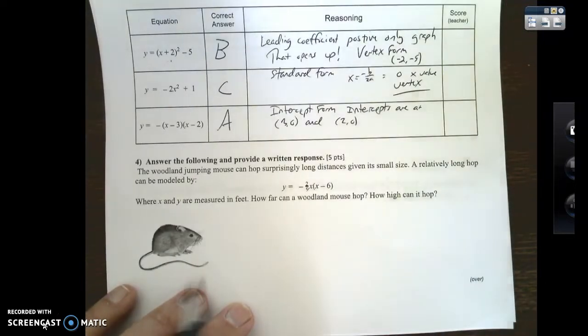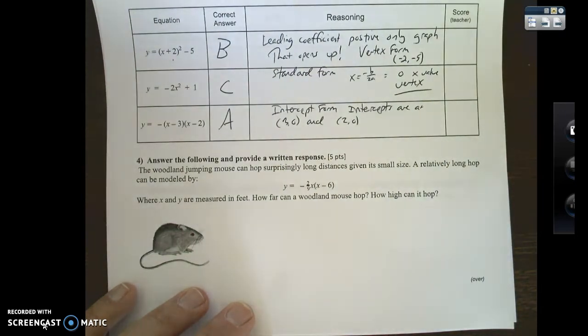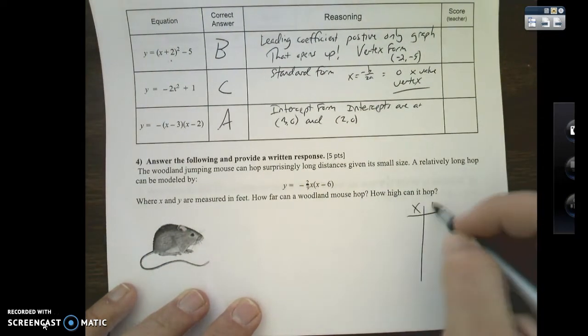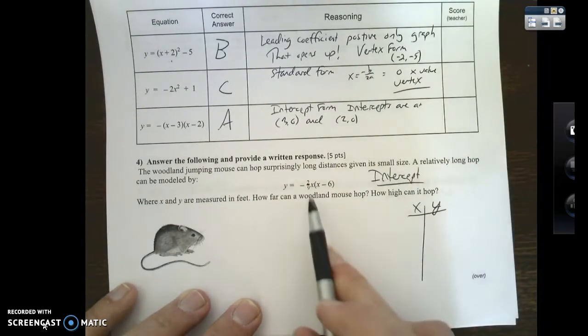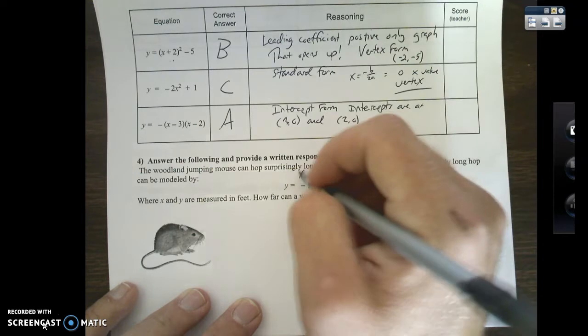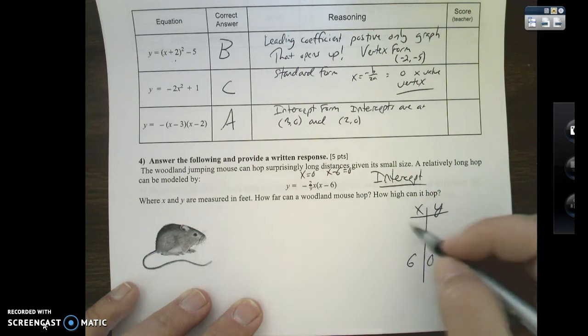Down here, the woodland jumping mouse can hop surprisingly long distances given its small size. A relatively long hop can be modeled by y equals -2/9 x (x - 6), where x and y are measured in feet. How far can a woodland mouse hop? How high can it hop? Well, this is actually in intercept form. If I find the intercepts here, this one stands out. It's 6, because you set each factor equal to 0: x equals 0, x minus 6 equals 0. So (6, 0) is one of them, and the other one is (0, 0).